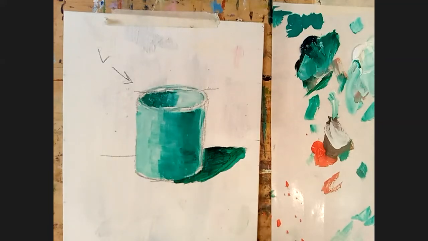Tomorrow's class is beginning drawing. So we're really going back. We're going to do a very, very old exercise I haven't taught in a long time. I think you guys will really enjoy it if you decide to go to tomorrow's Drawing Made Easy class.